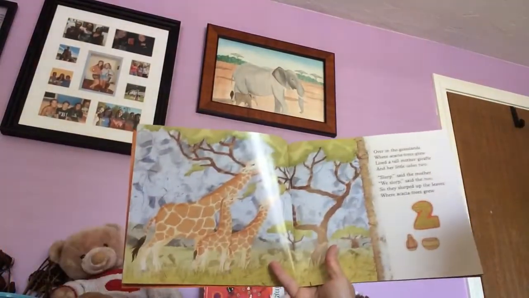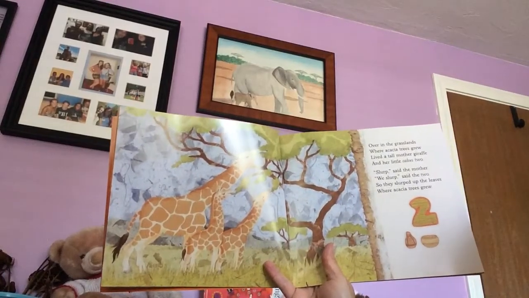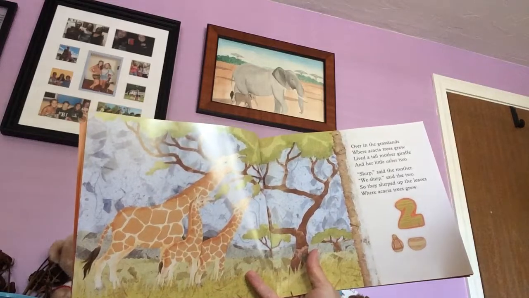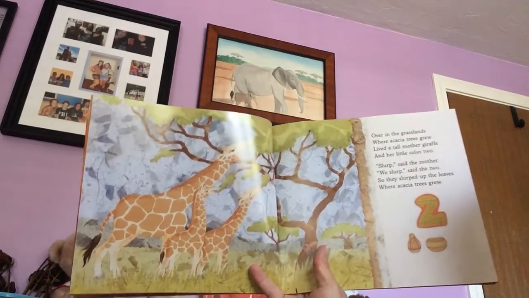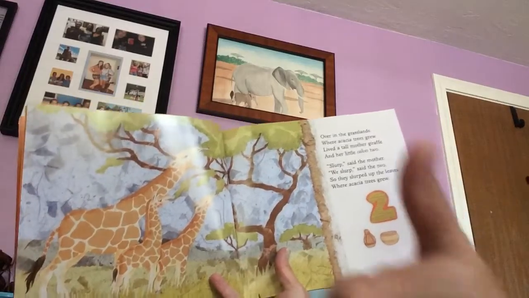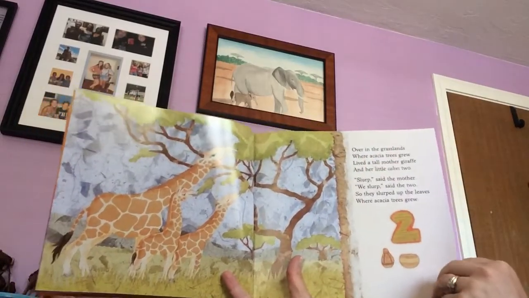Over in the grasslands, where the acacia trees grew, lived a tall mother giraffe and her little calves too. Slurp, said the mother. We slurp, said the two. So they slurped up the leaves, where the acacia leaves grew.